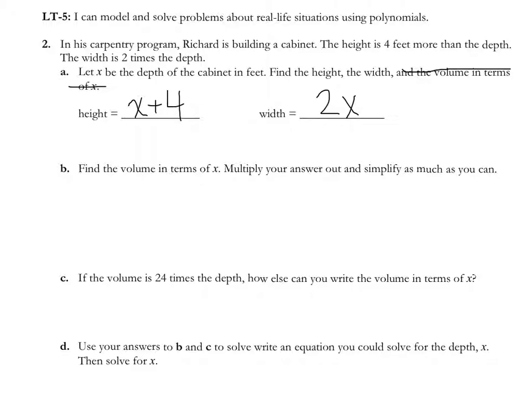So remember, for the volume of a rectangular prism, we're going to take those 3 dimensions, the height, the width, and the depth, and multiply them together. So our volume will be equal to the depth times the height times the width, and we want to simplify as much as we can. Since we're multiplying together 3 things, I'm going to start by multiplying 2 things together, and then multiply whatever we get by my 3rd thing. So I have x times x plus 4.